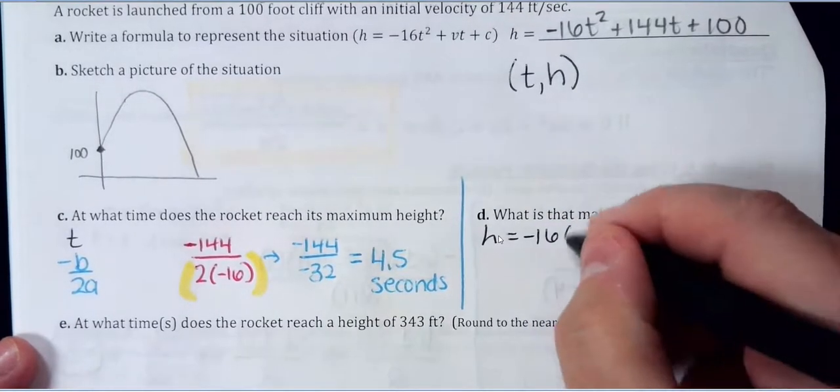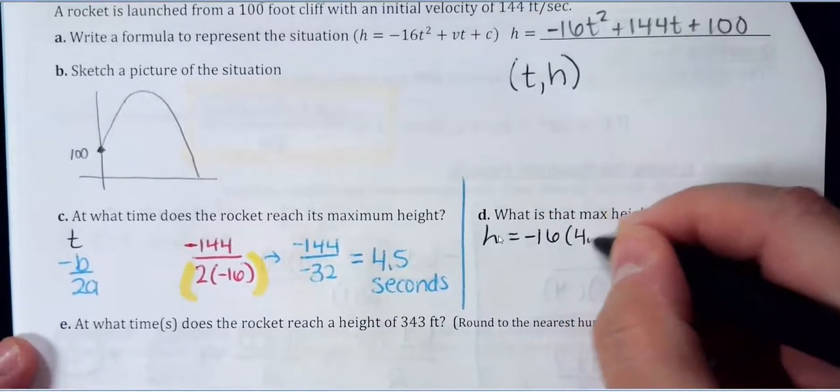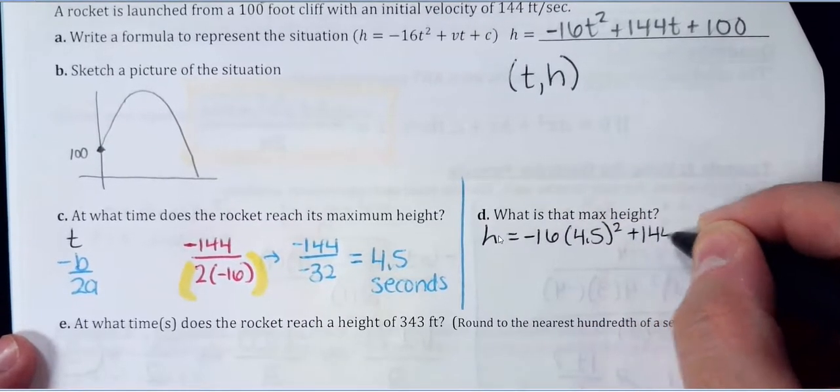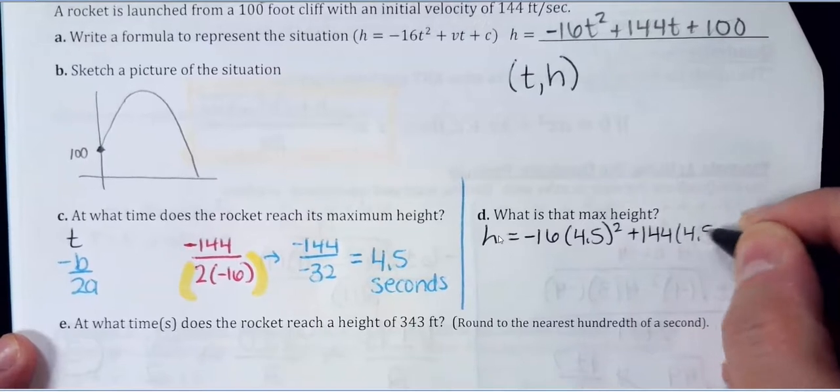Okay. So we're going to plug in 4.5. Now, I am not doing this by hand because it has a 0.5 and I'm lazy, so we're going to use the calculator to do this. But it is a nice number.